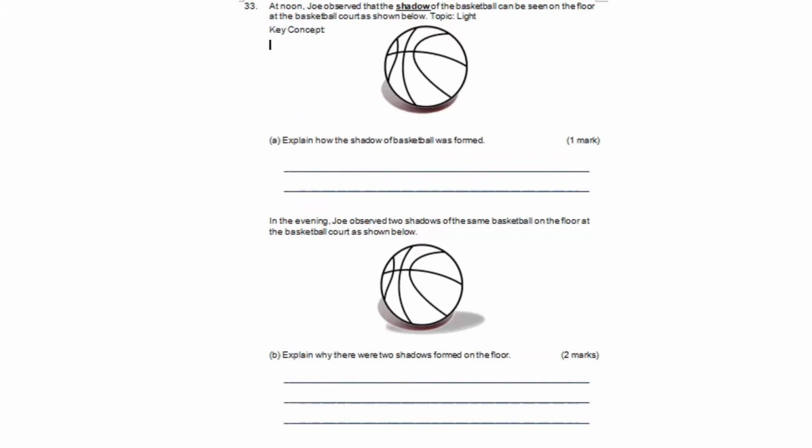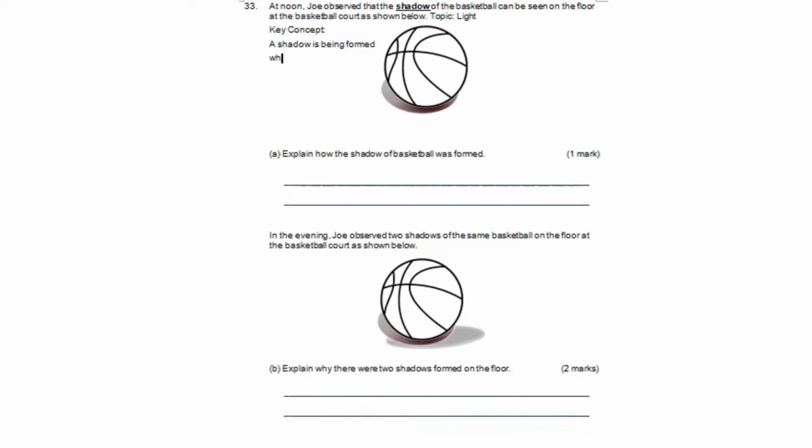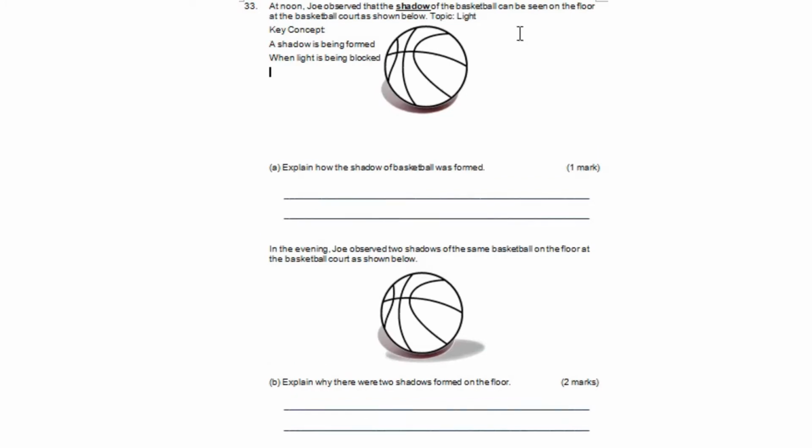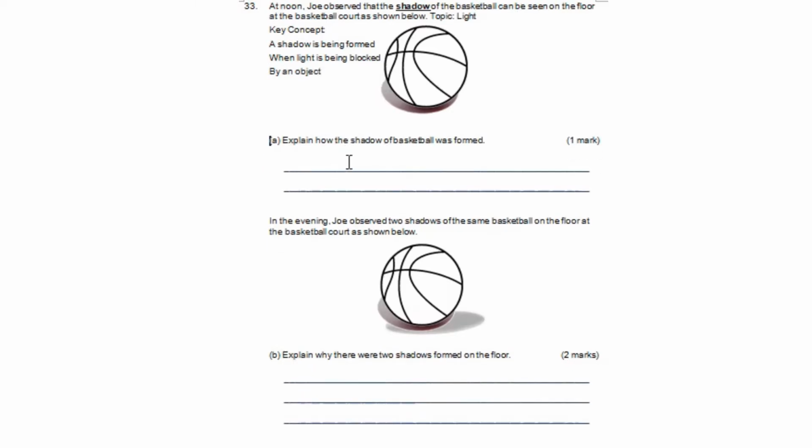So, we know that a shadow is being formed when light is being blocked by an object. So, most likely it is an opaque object, right? Okay, so that is the key concept that I have. Okay, let me just highlight that.